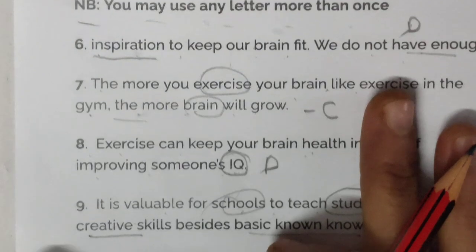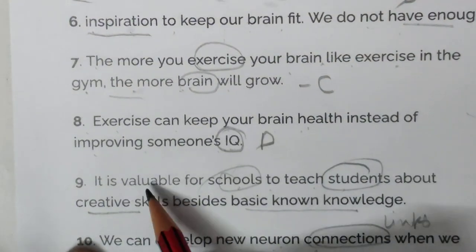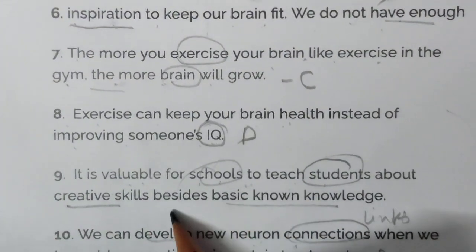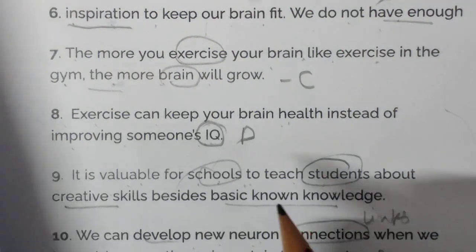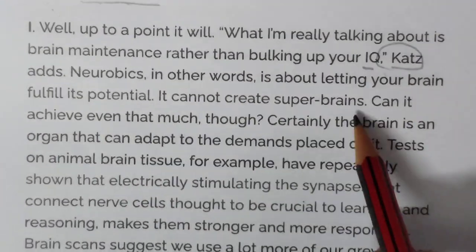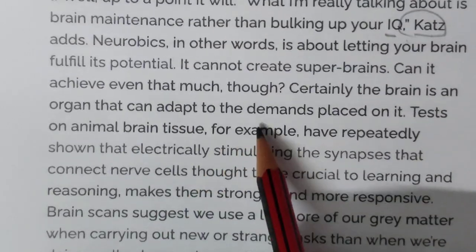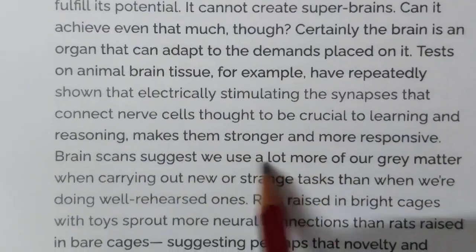Now we were looking for school, student, valuable for schools to teach students and all, basic, besides knowledge. Okay, so the IQ word is also here. Now let's look at another person's name.